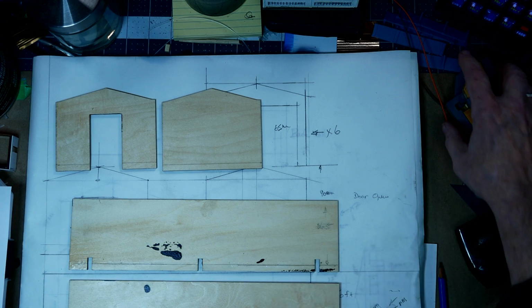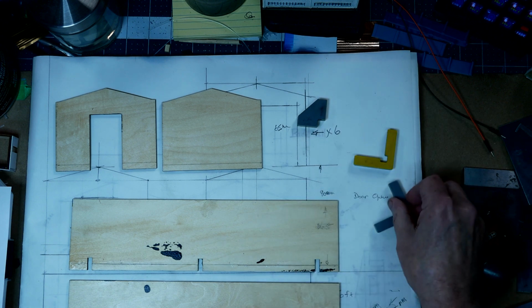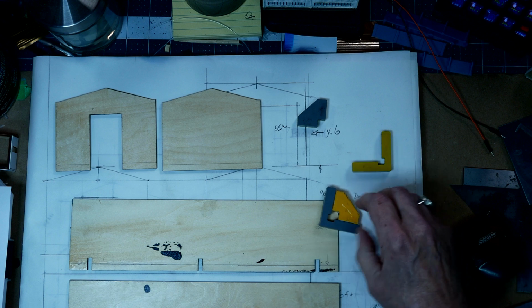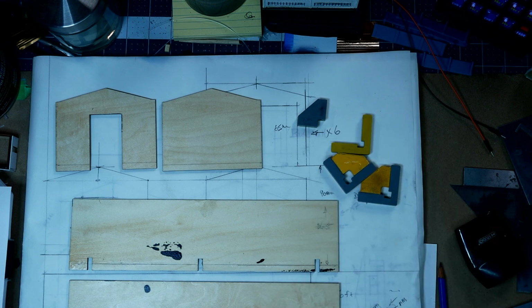Now, the other thing that I use, and I'm going to demo this one, not on the one I did last week, because this is a much simpler box. These are magnetic clamps from Prose. They are not cheap.